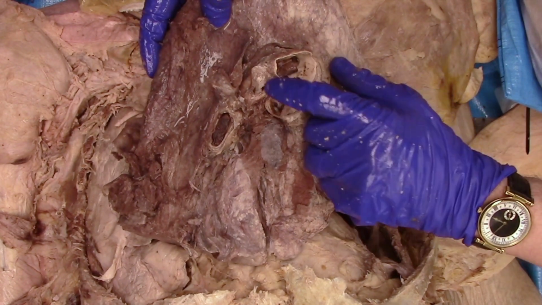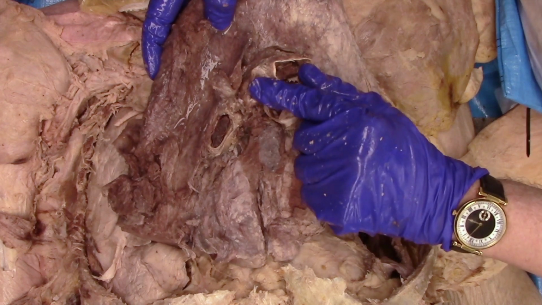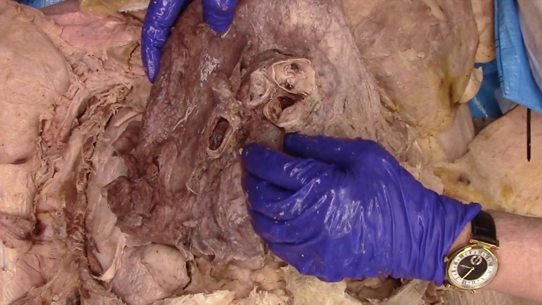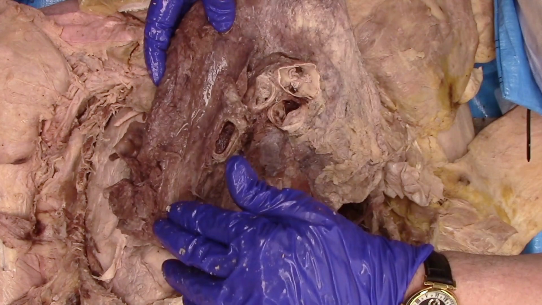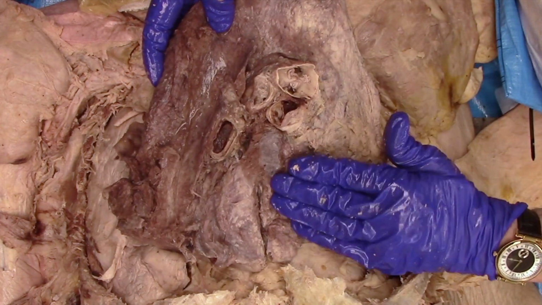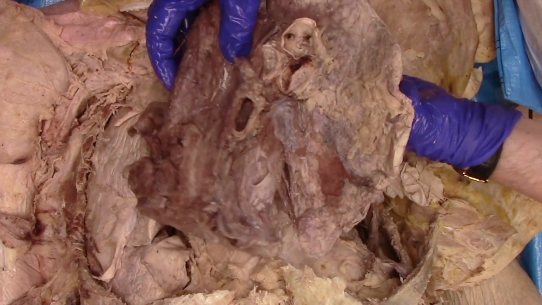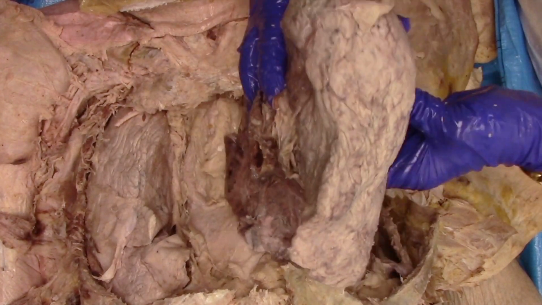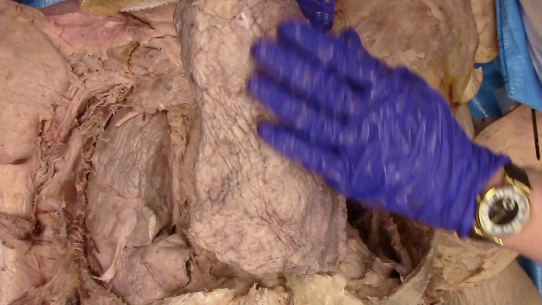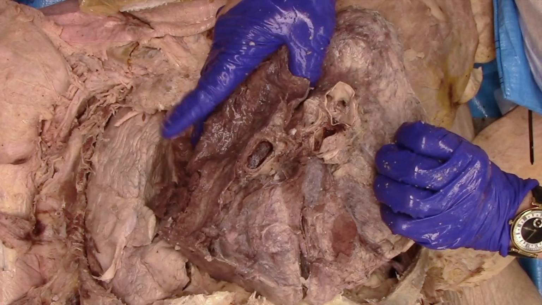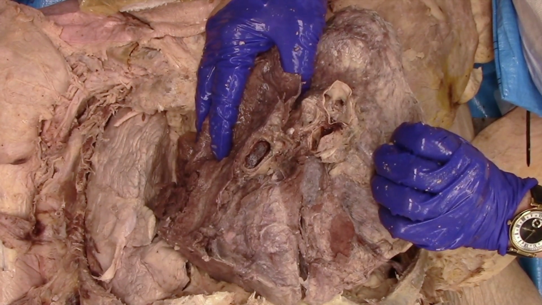You can actually see the primary bronchus there, the pulmonary artery, pulmonary veins, and different impressions from the different tissues. The heart impression is right here, and you can see the much larger upper lobe and the left inferior lobe right here.